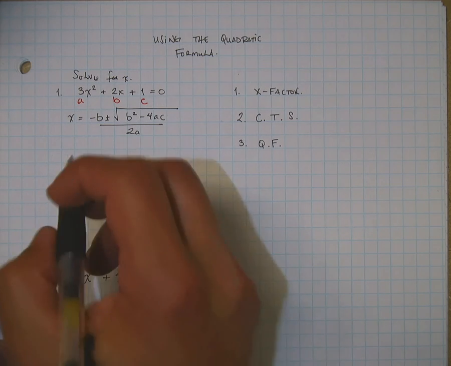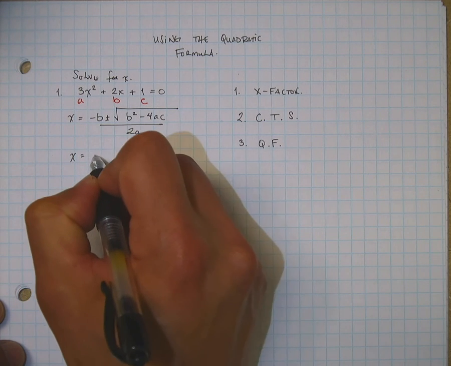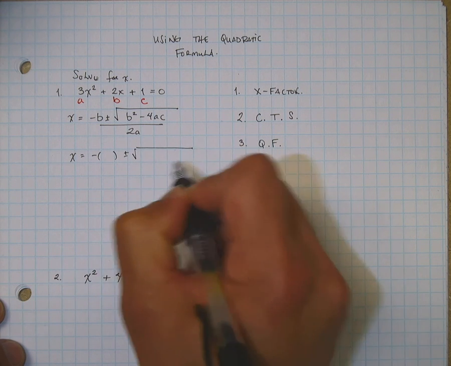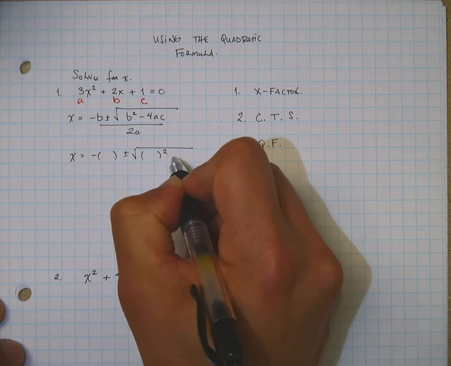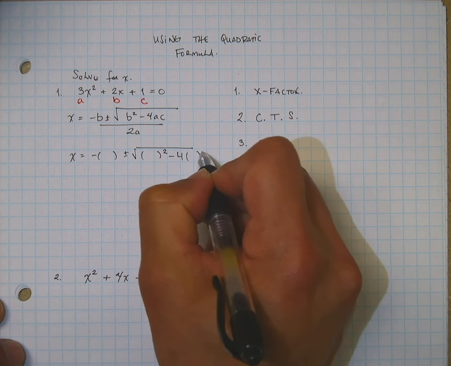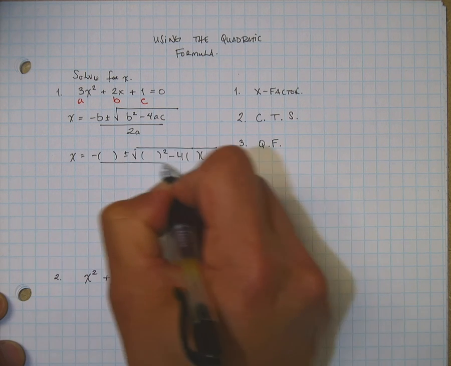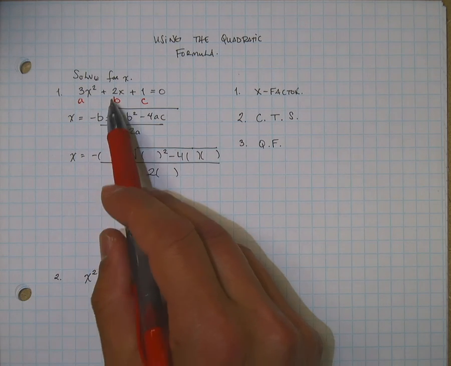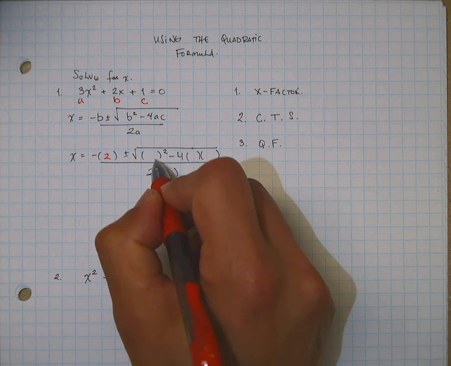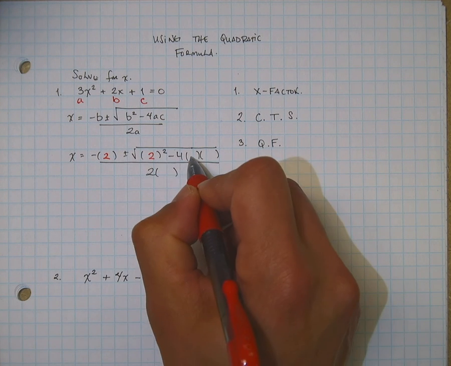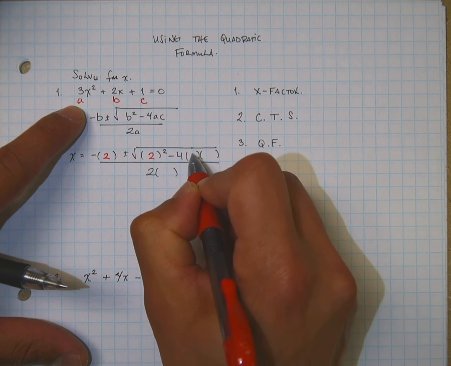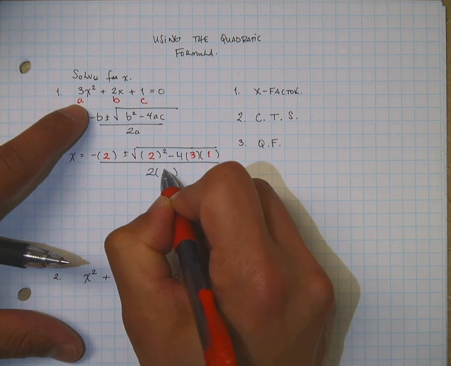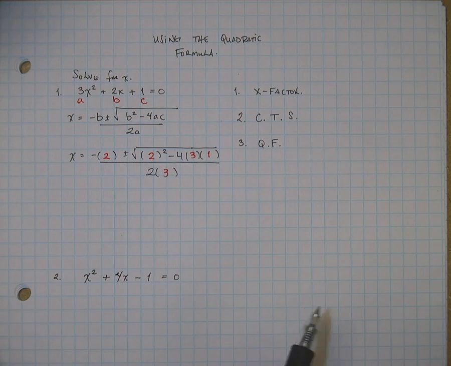And all you do is what some students call plug and chug. What I like to do is take out the variable and put in parentheses: minus 4, parentheses and parentheses again, 2 parentheses here. So instead of b, I'm going to put the positive 2. Here I'm going to put another 2. Right here the coefficient for a, which is 3, and then for c, 1. And then 2a, and again that's 3. And then you just do the math.